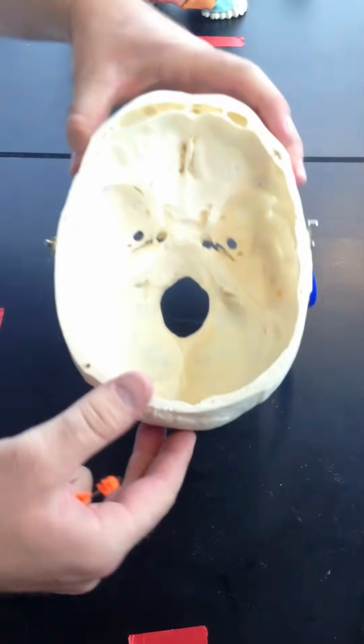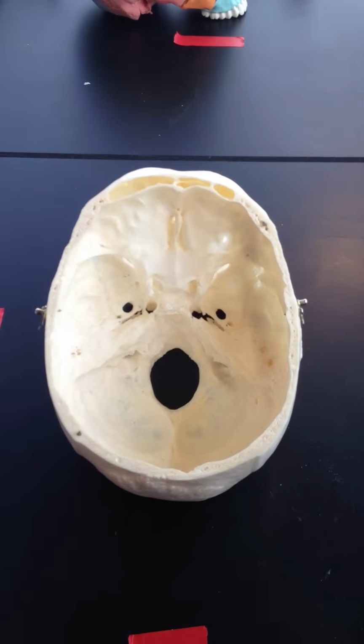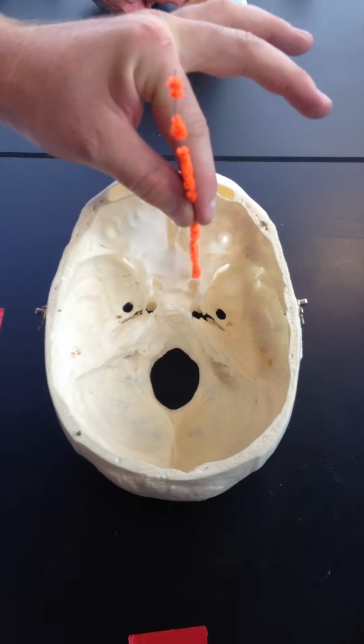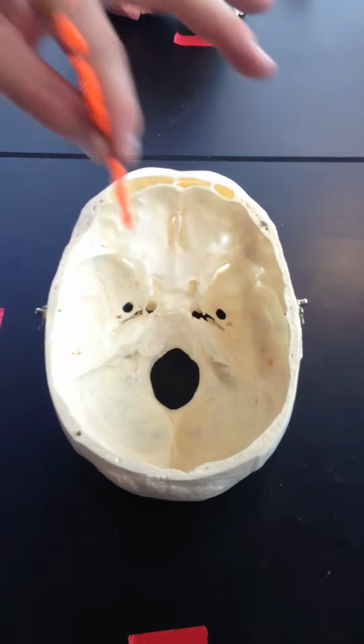And we'll have a look at these with an intact skull. So looking at a real skull. Okay, first we would have the body. Okay, so just generally body is going to be here from the superior view.